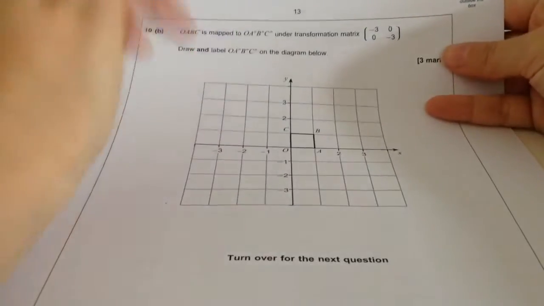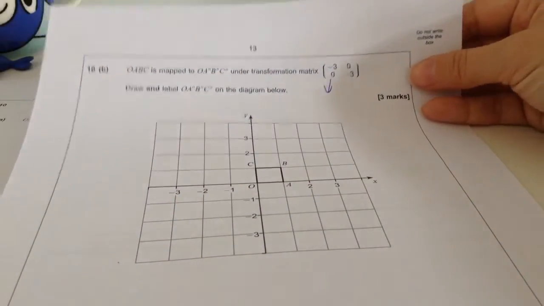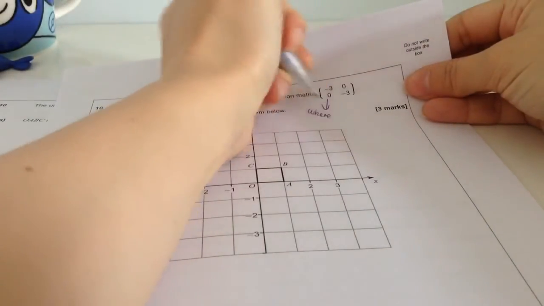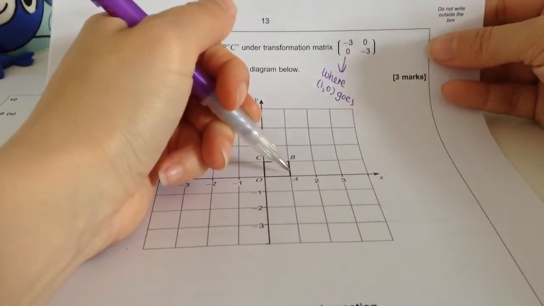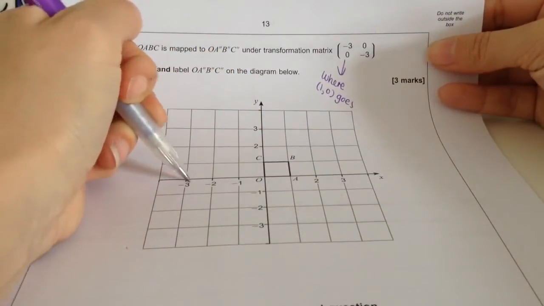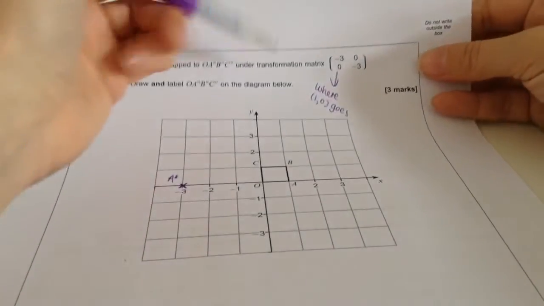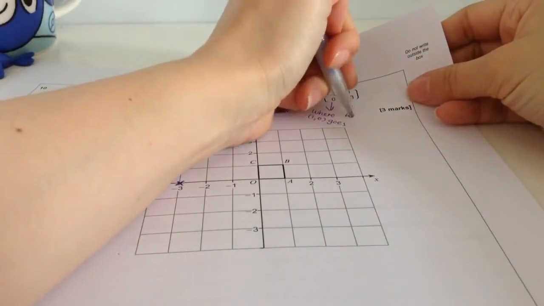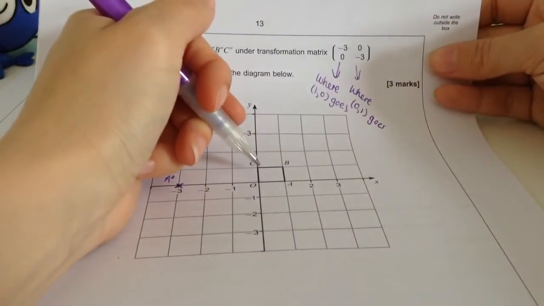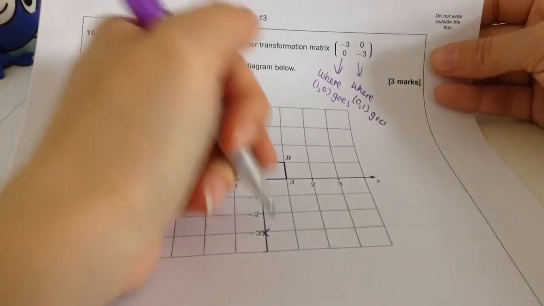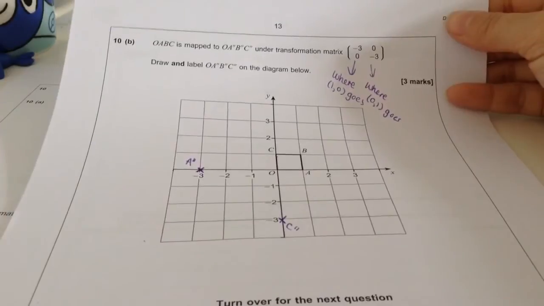But okay, let's do it slowly and properly. So that first column tells you where 1, 0 goes to. So 1, 0, which is A, goes to -3, 0, which is here. Right, A dash dash. And then that tells you where 0, 1 goes. So 0, -3 goes down there. And then from that you have to work out what is generally happening here.